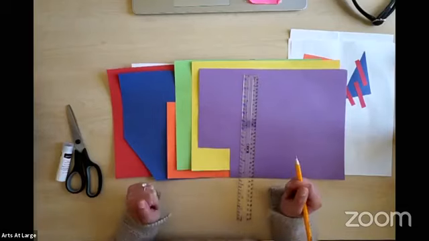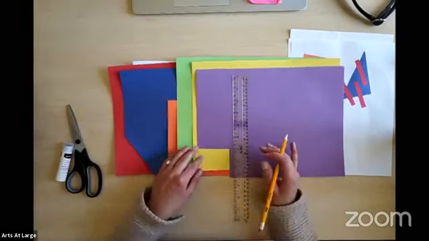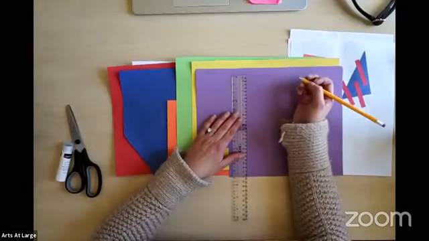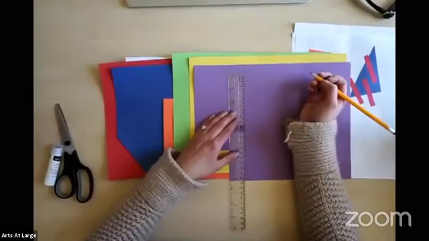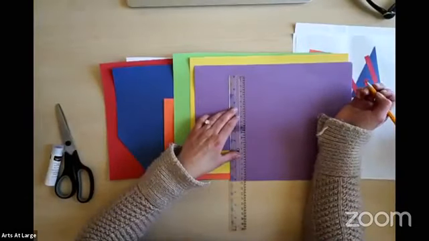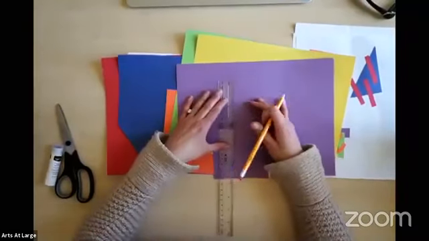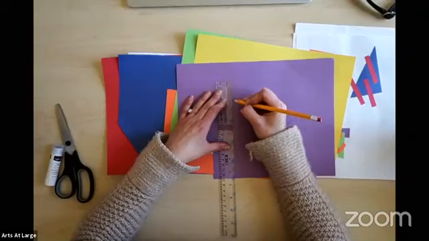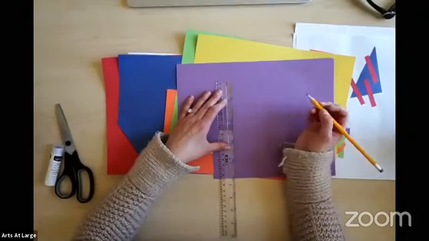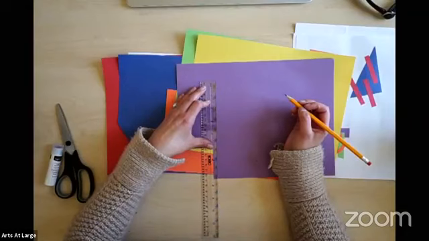You can use your ruler if you'd like. I use rulers a lot in my art. So maybe first, let's just do a couple squares. So I'm gonna make 3-inch squares.